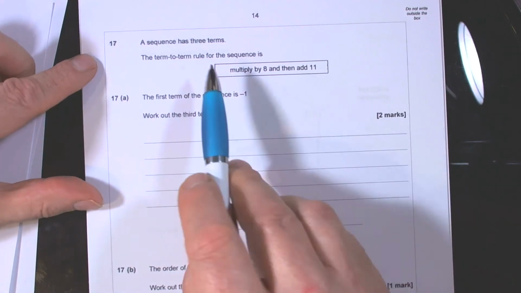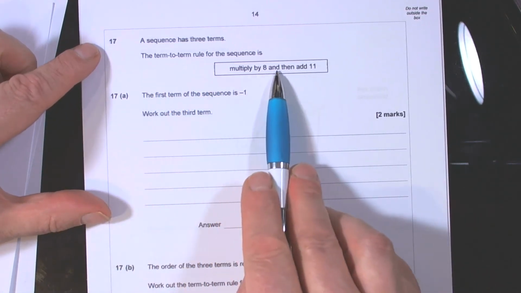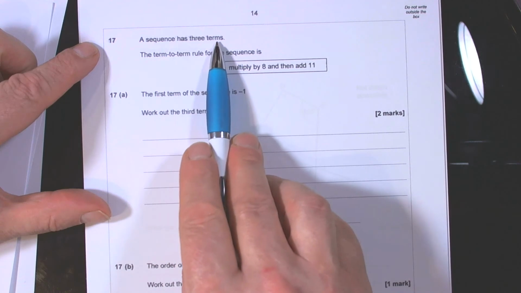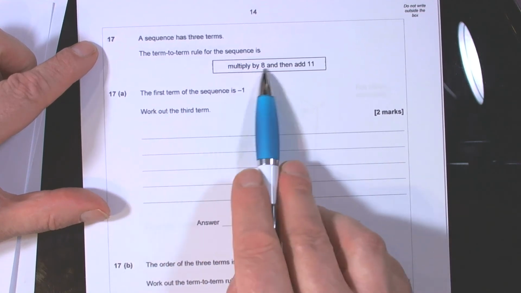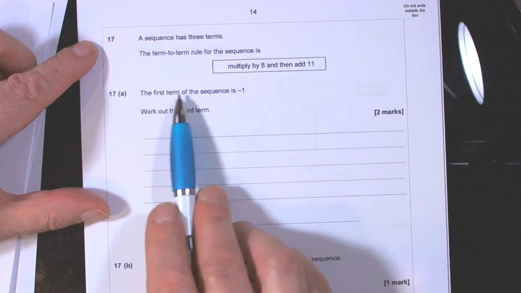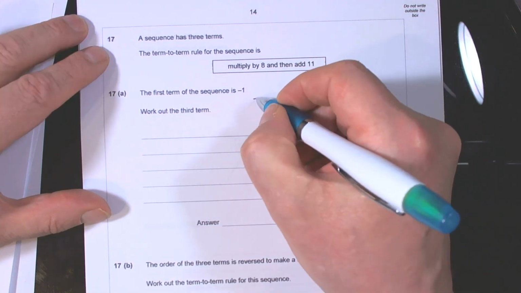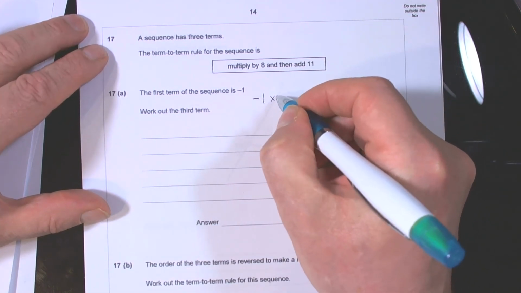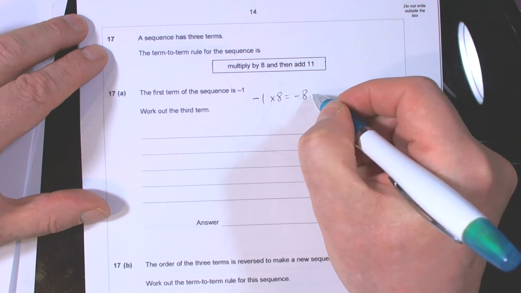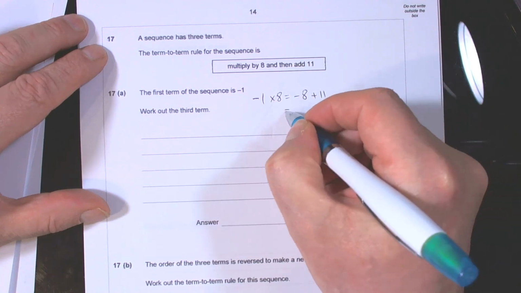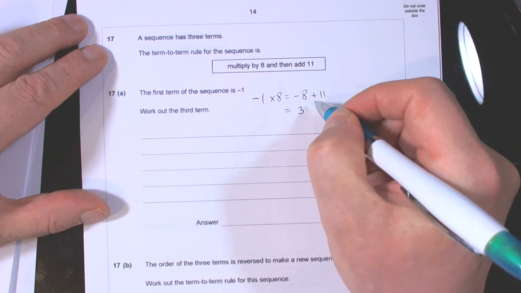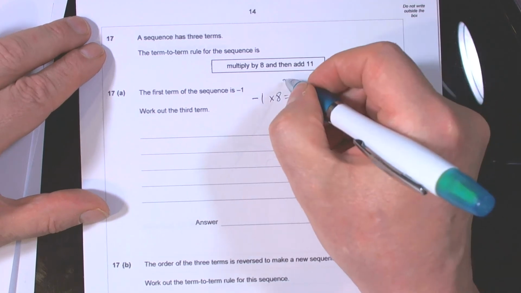Okay, so this next one is a term-to-term rule for a sequence, and has 3 terms. The term-to-term rule is to multiply by 8 and then add 11. It says the first term of the sequence is -1. So we multiply by 8, which is -8, and then we add 11, which is going to be +3. That's going to be the second term.